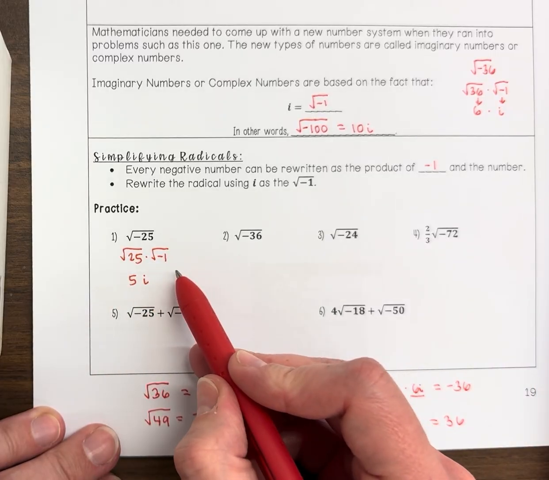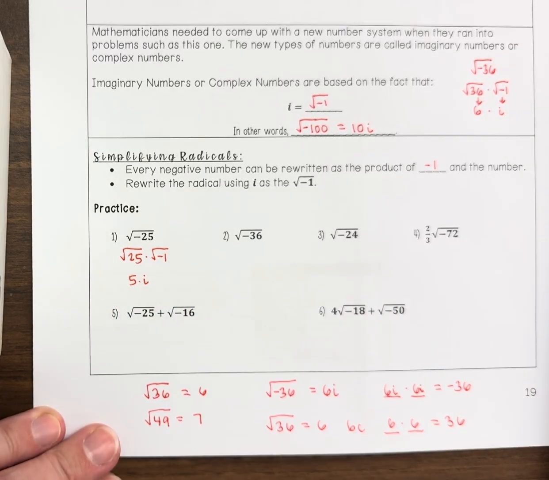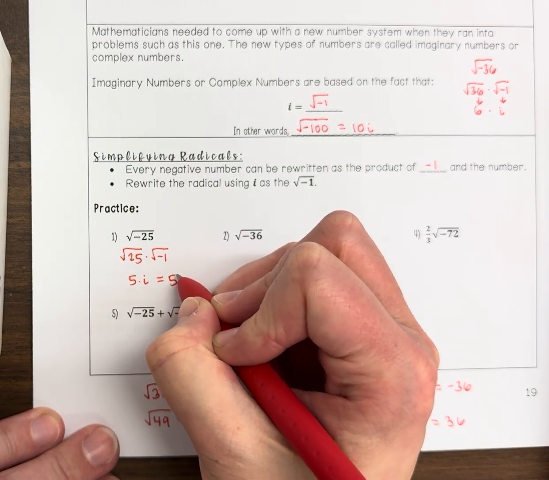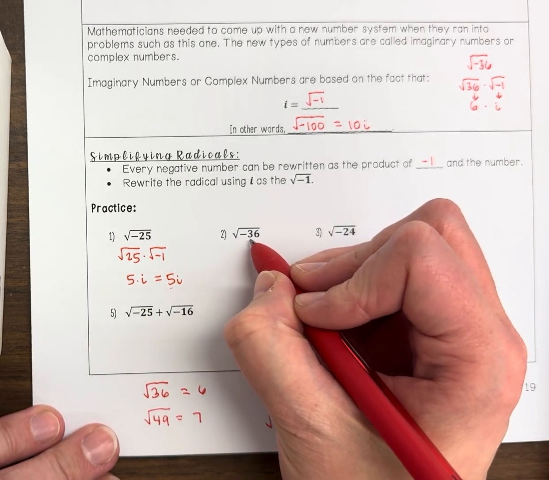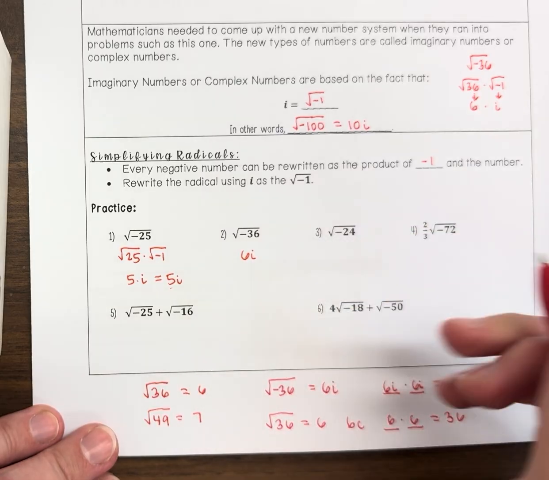You don't have to do this every time. You can just write this. Again, your calculator will put a times symbol in between, but you can just keep them together like 5i. We did this one already. The square root of negative 36 is 6i.